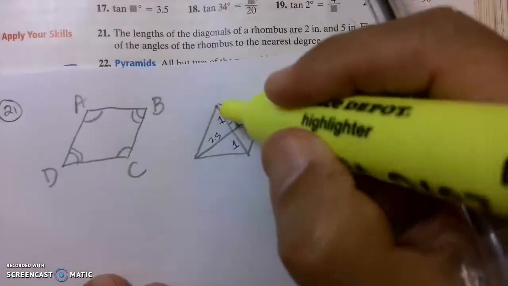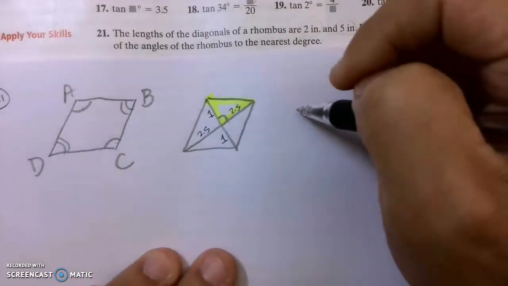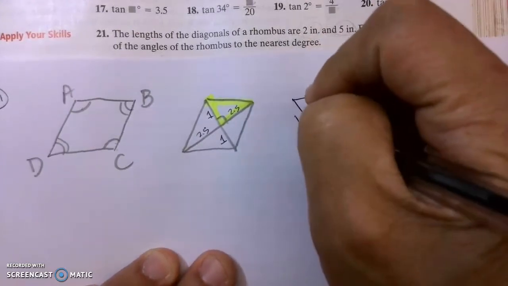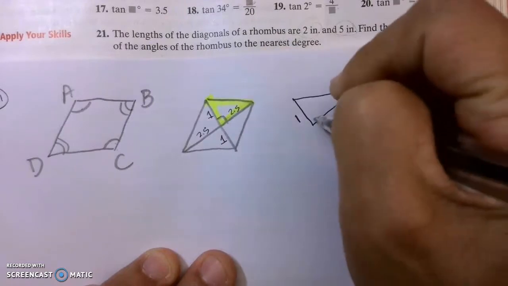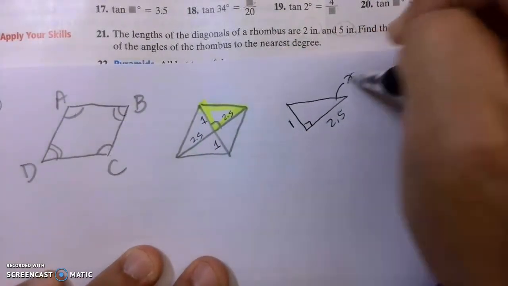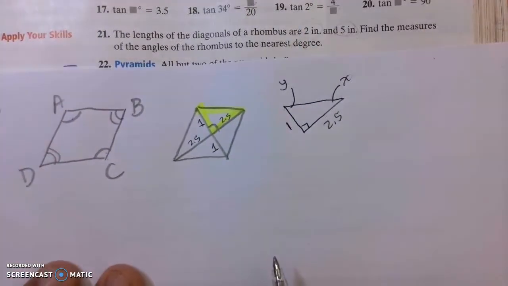Now what I'm going to do, because I'm ultimately trying to figure out these angles on the corners, I'm just going to focus in on this one triangle here in yellow, and I'm going to use tangent to help figure out missing angles here. This is 1, this is 2.5, this is 90 degrees. I'm going to put a little x here, and I'll put a y here, and I'm going to figure out angle x and angle y.